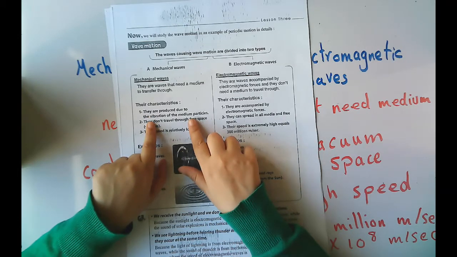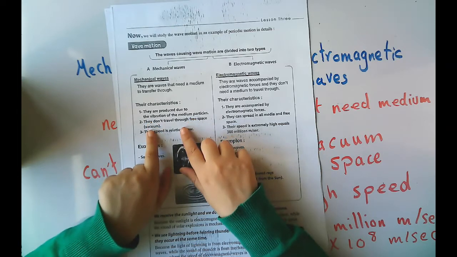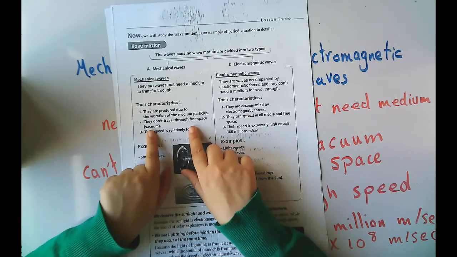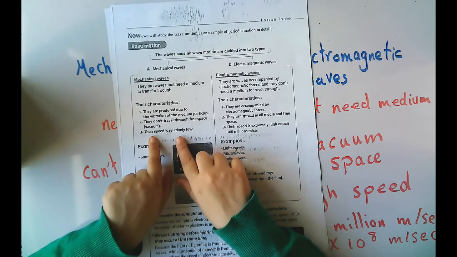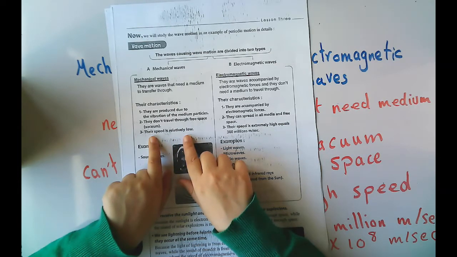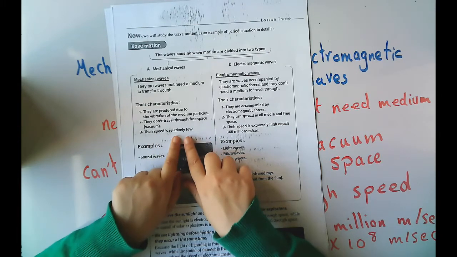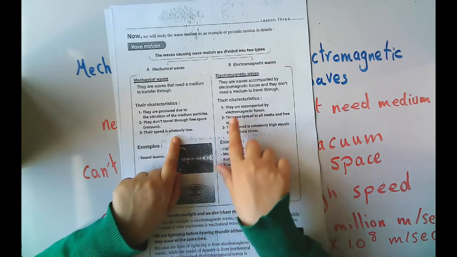Of course, they need a medium, so the medium particles will vibrate, like the water waves. The water particles will vibrate. Also, mechanical waves can't travel through free space or vacuum because they need a medium. Their speed is relatively low, slower than electromagnetic waves.